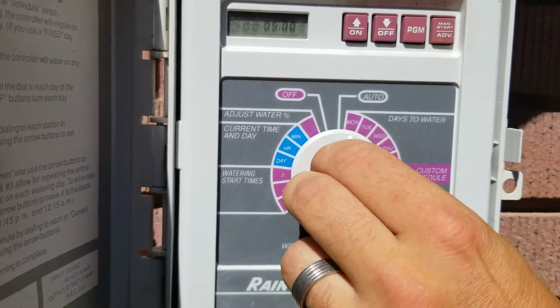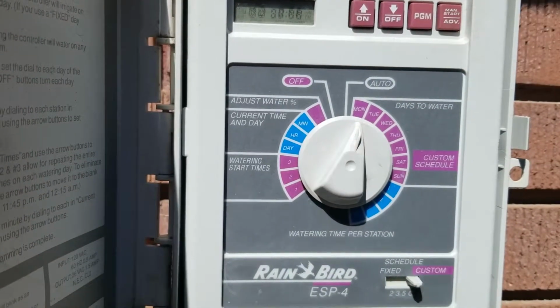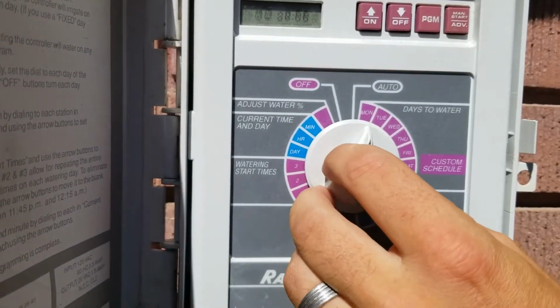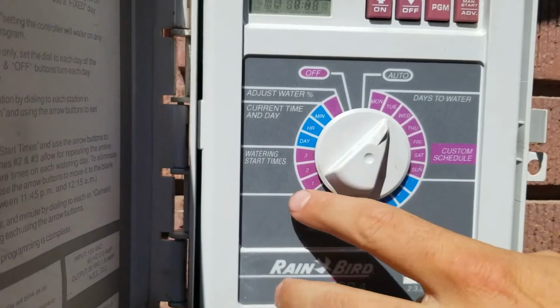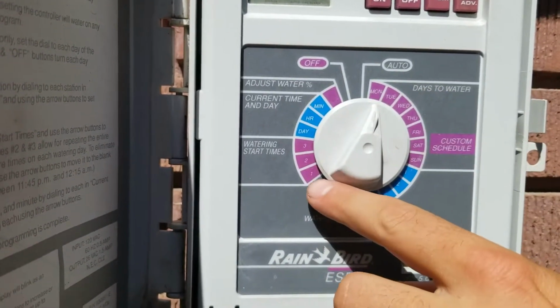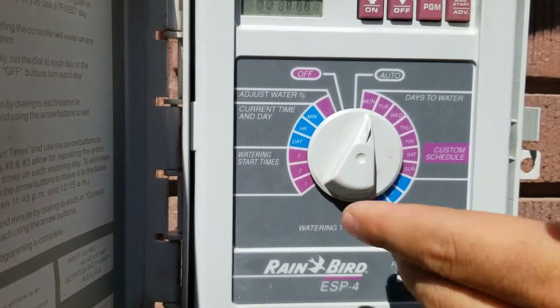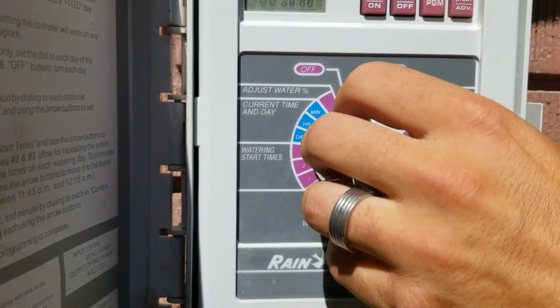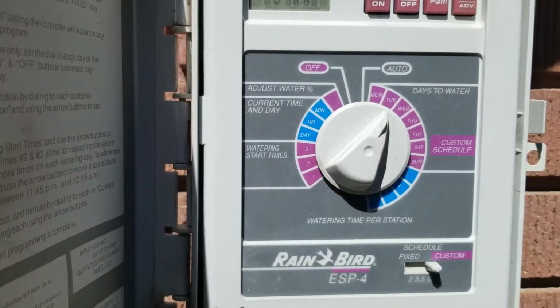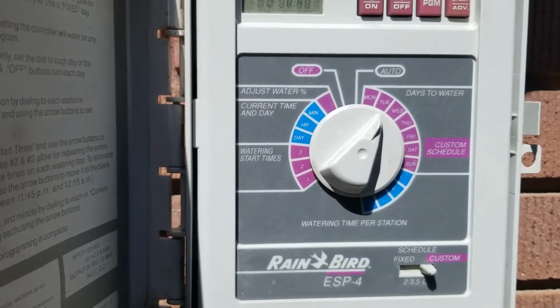Then we're going to go to each day of the week. So you'll see Monday is off. You flip to every day. And this really matters on the start time. So when it says Monday, that means Monday at 5 AM, because that's what this is set for, it's not going to run. But when you flip it to where it's on, that means Tuesday morning at 5 AM, it's going to run.